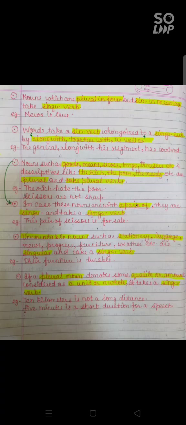Like when we were talking about scissors, we used a plural verb, scissors are not sharp. But if I say the pair of scissors, I can say is not sharp. This pair of scissors is not sharp, because here we are talking about the pair. We are talking about that particular pair of scissors.